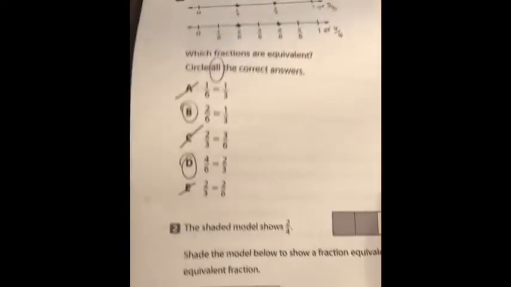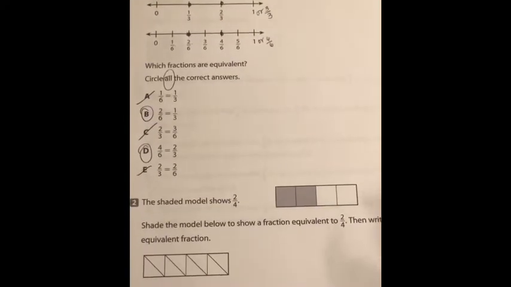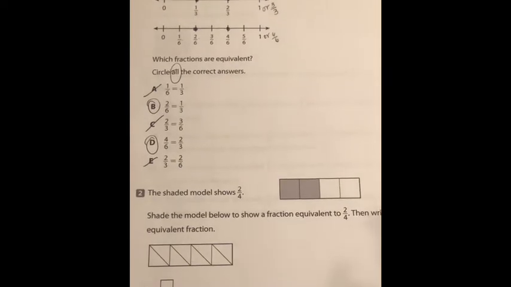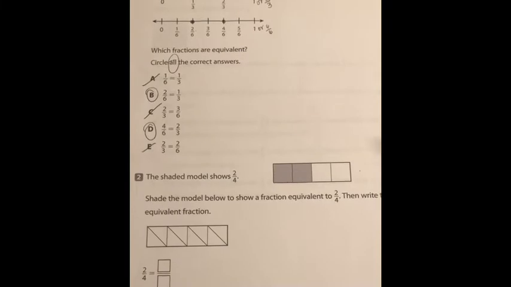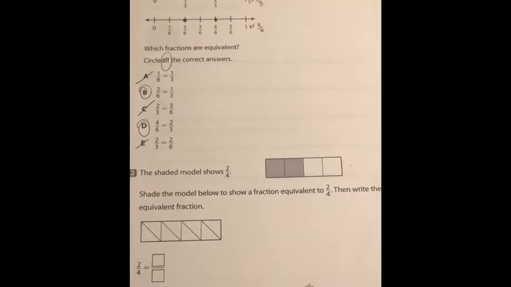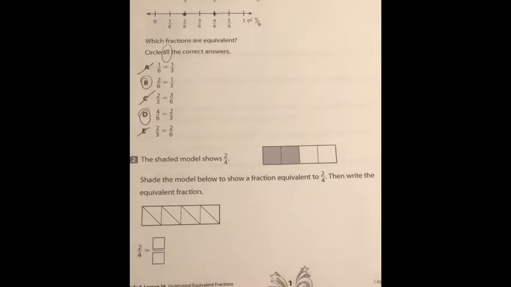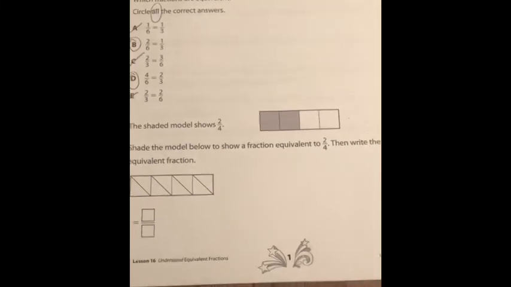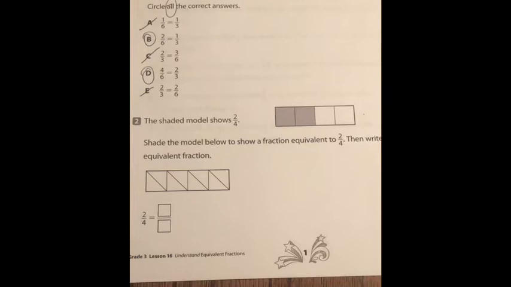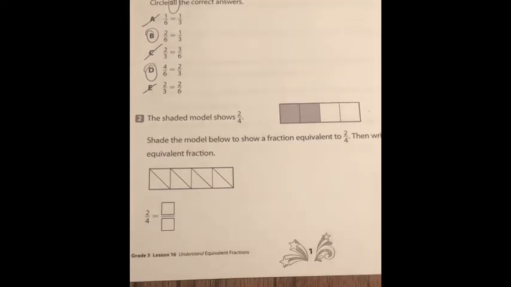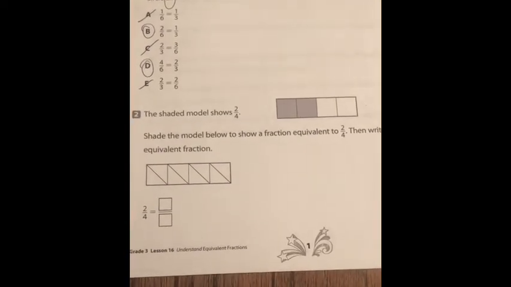My second example is the shaded model 2/4, right here. Shade the model below and show a fraction equivalent to 2/4, then write the equivalent fraction. So there are 2 ways that we're going to do this. I'm going to show you the way where we have to multiply to get the answer, and then I'm going to show you how we can just shade it in and see.